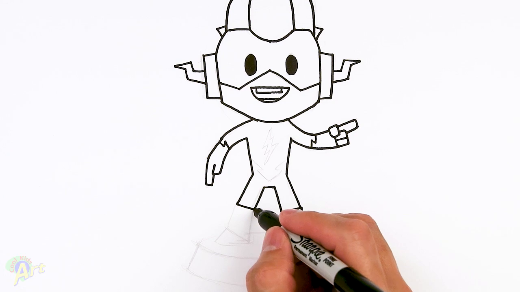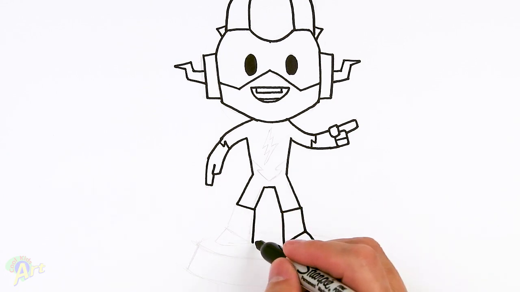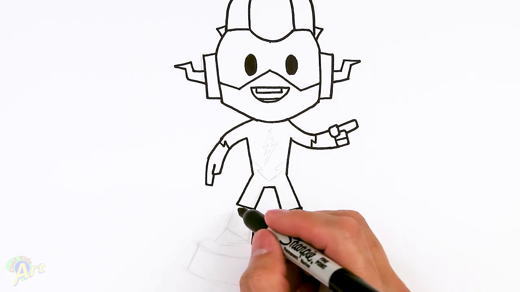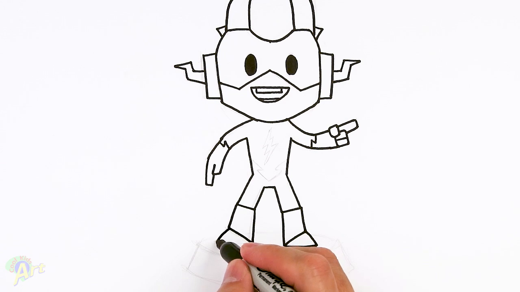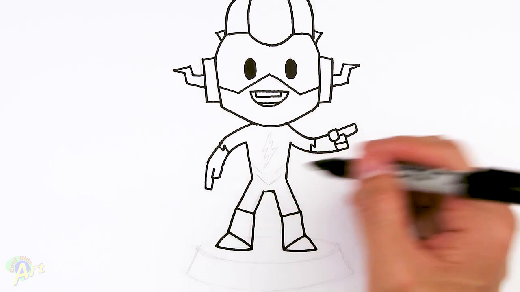Okay, so same thing here, come down. Use this side for reference so you know how far down to go. Come down and then slant. And then we're gonna come out for his foot. And then slight curve again. Alright, and then for the details on his suit here.